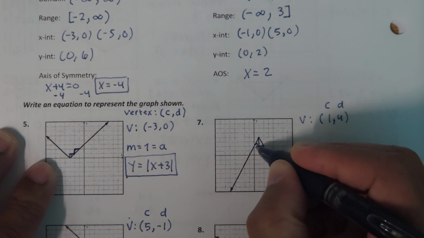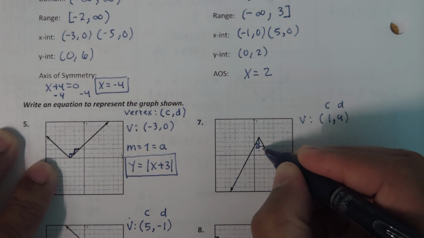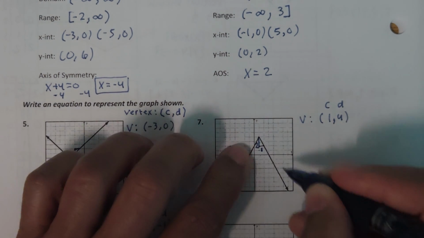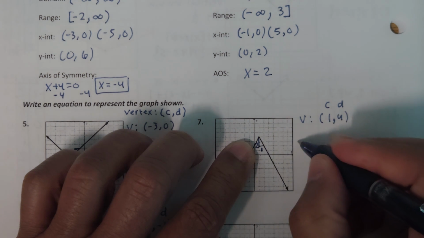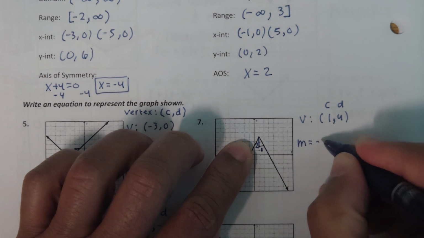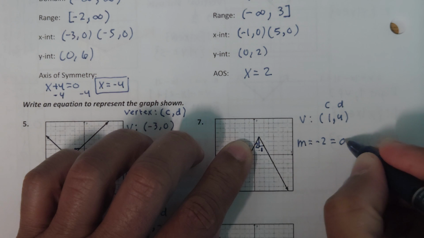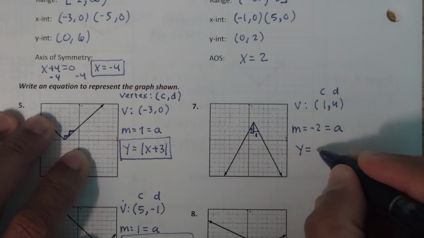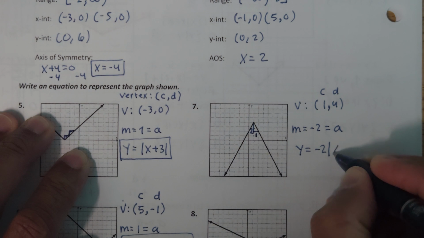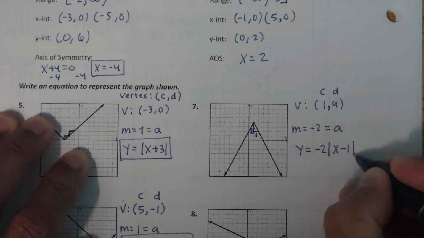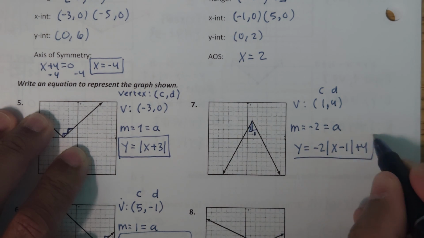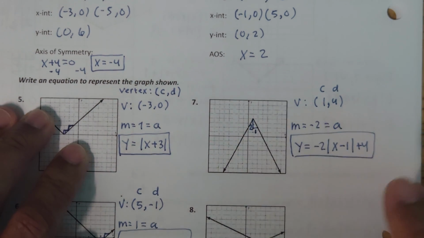So I'm dropping 2 units and then going right 1. The slope is negative because this is coming down from left to right. So then the slope is -2, which is the value of a for the absolute value function. So the equation of this one is y equals -2 times the absolute value of x minus 1, plus 4. Okay, so this is the answer to number 7.